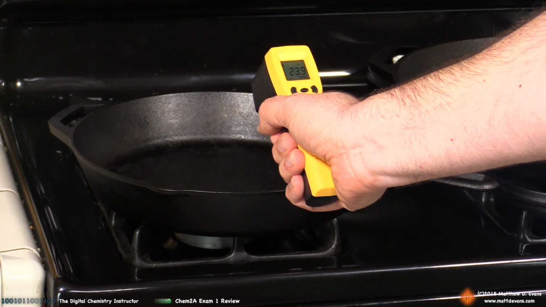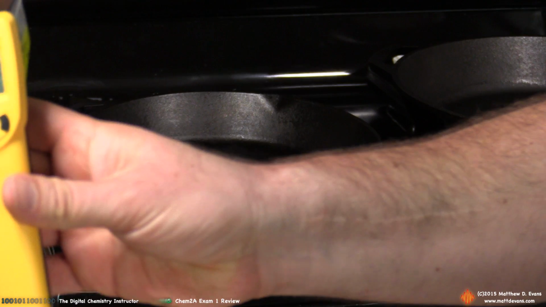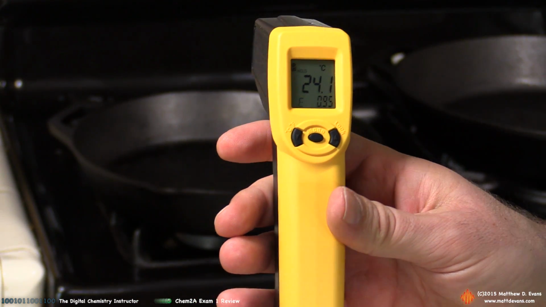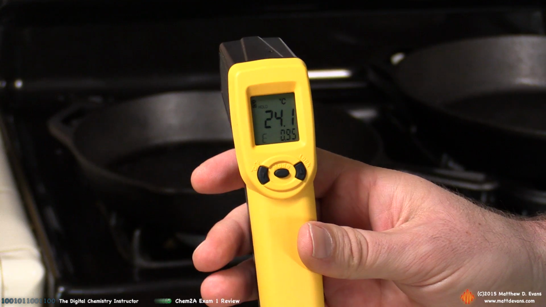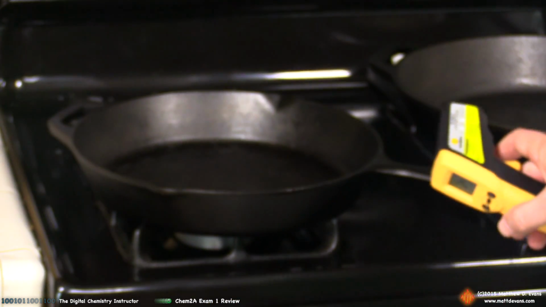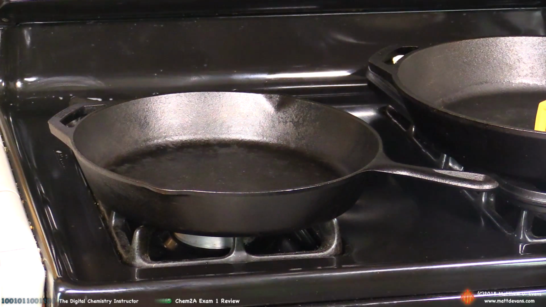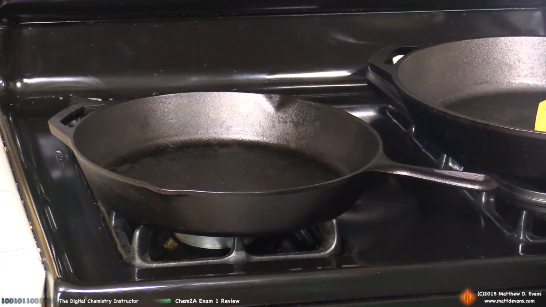It looks like it's telling me 23.9. If you don't believe me, I'm going to bring this closer. Sorry, I'm going to aim it. So 24, actually it's 24.1 before I start heating this cast iron. Cast iron, of course, is made out of iron, and it's really cool stuff to cook with for a lot of reasons that I don't want to get into, but I've got an initial temperature about room temperature.